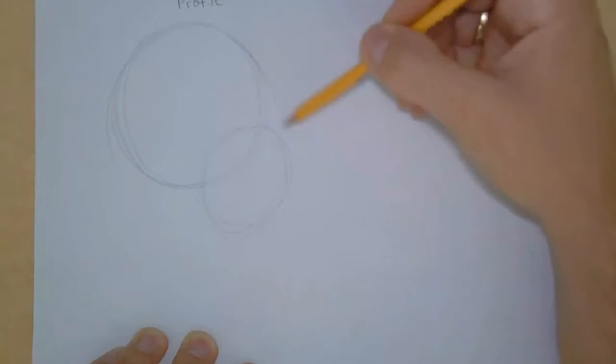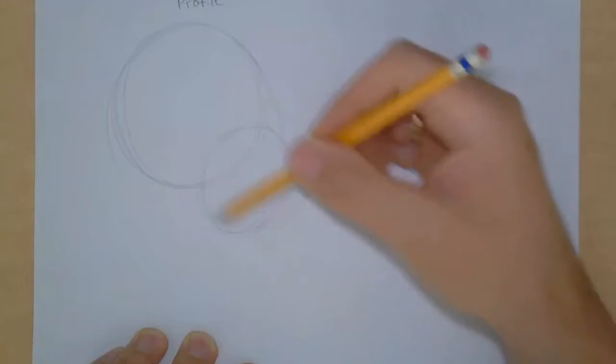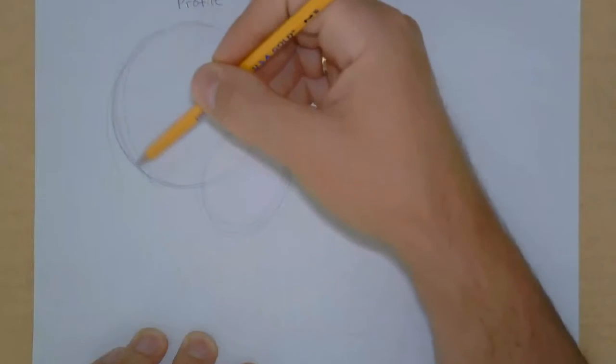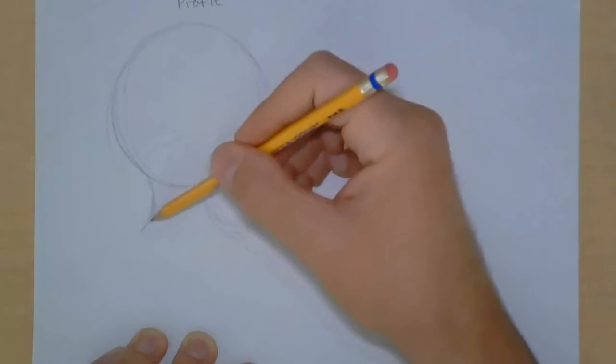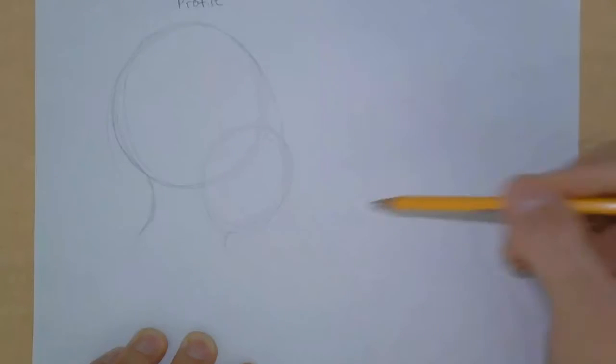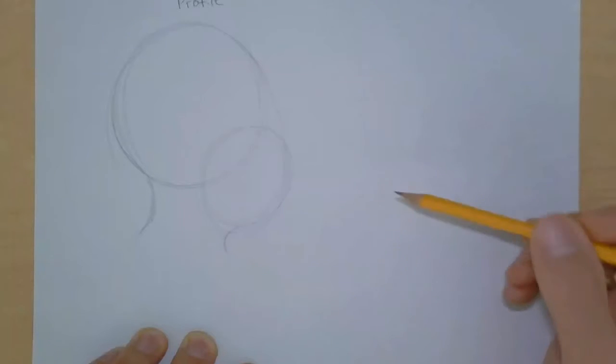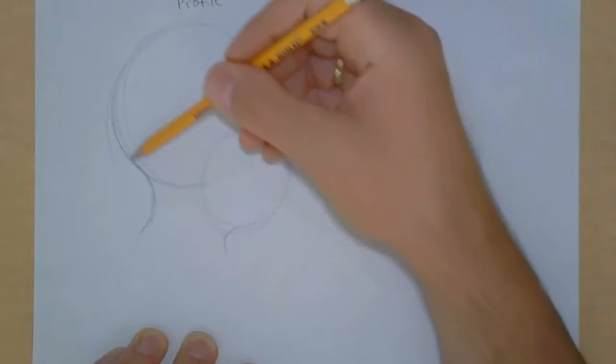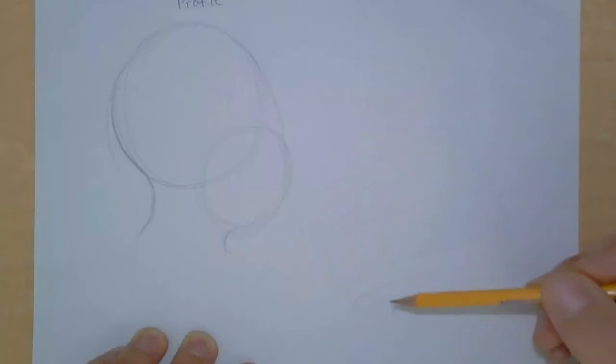So now this is my head shape mostly. This is the back of the head, and then the neck would kind of come off like that, and then like that.